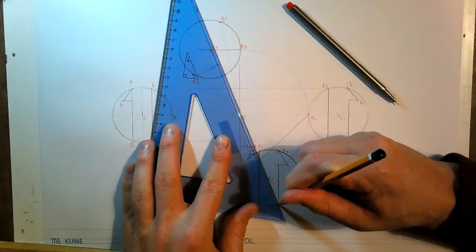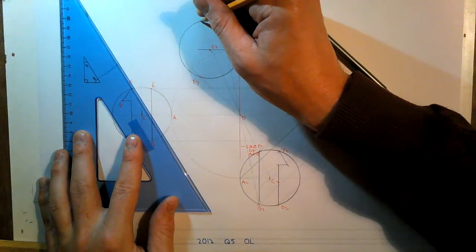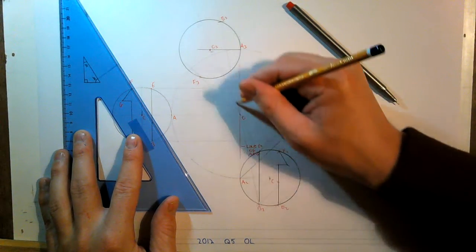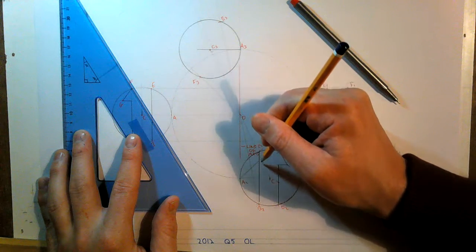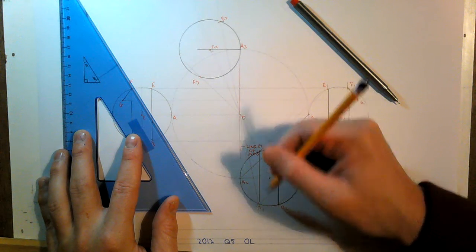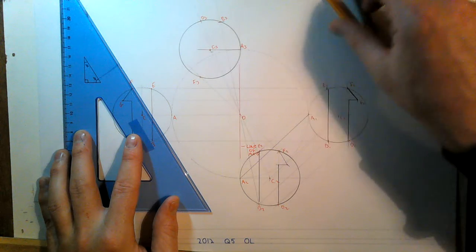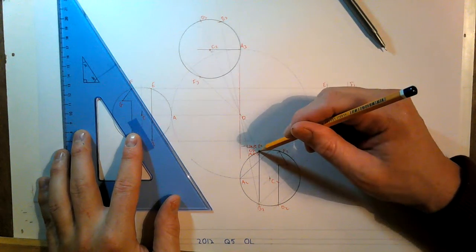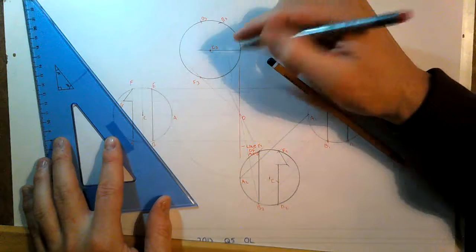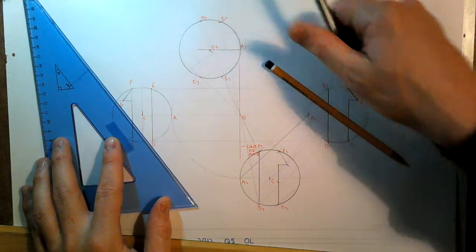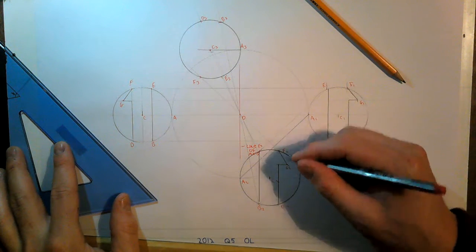D2 goes to O, and we know it's opposite B. Then we need G3 and E3, and that was G2, so we need G3.